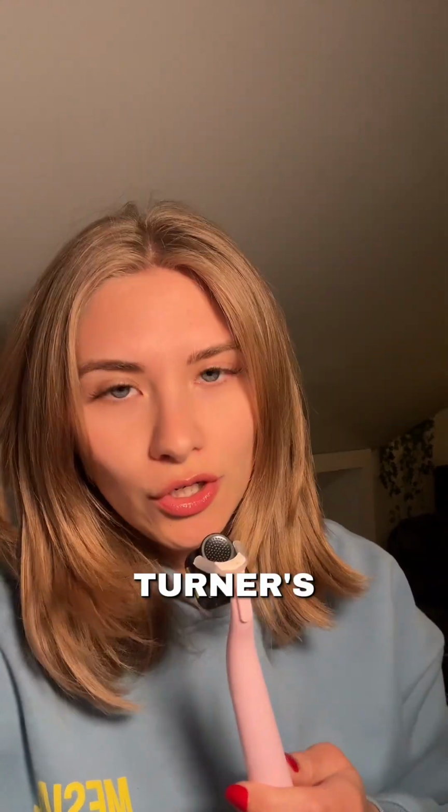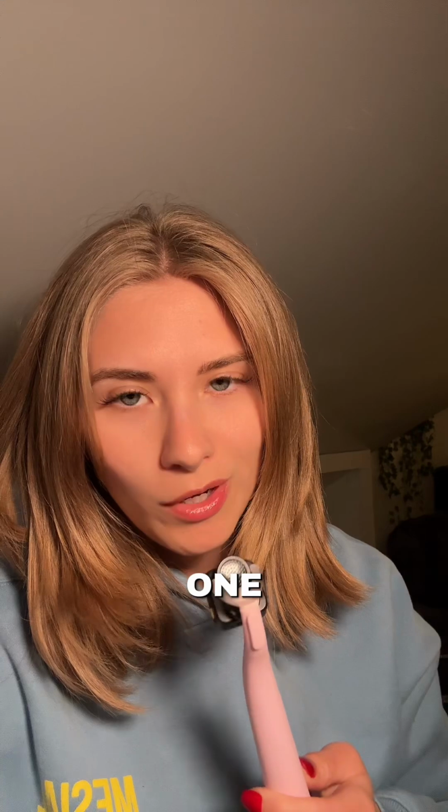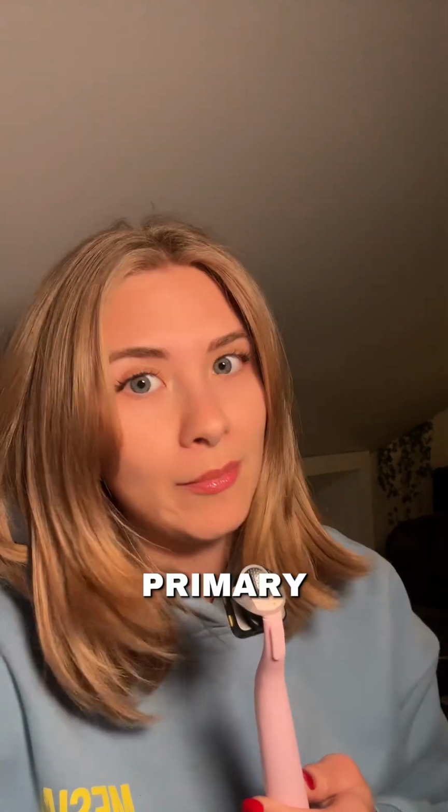And then a reminder, Turner's tooth: localized enamel hypoplasia on one permanent tooth caused by an infection or trauma from a primary tooth.